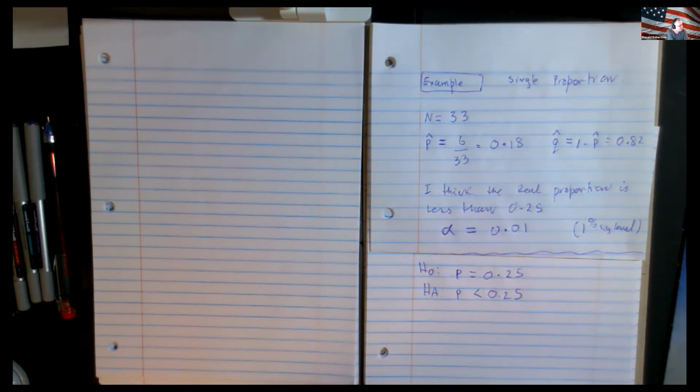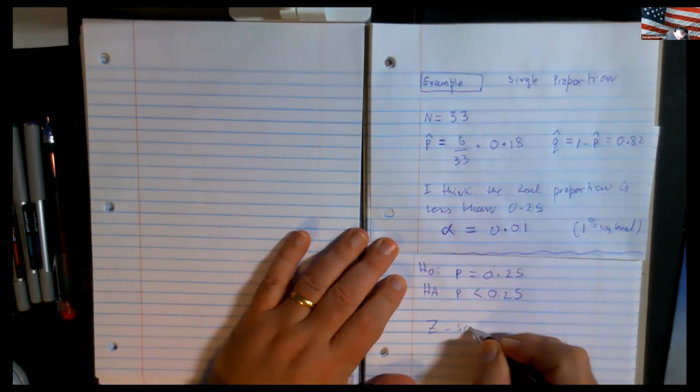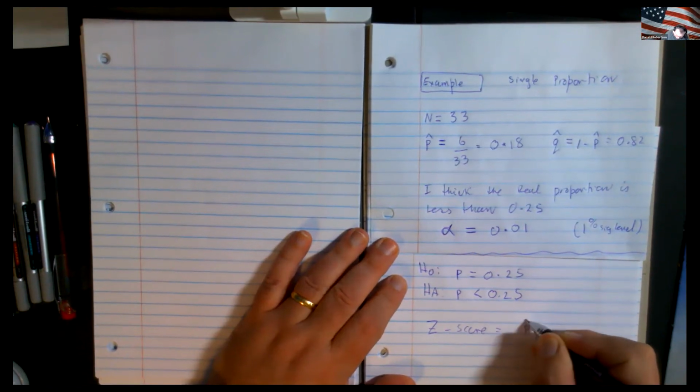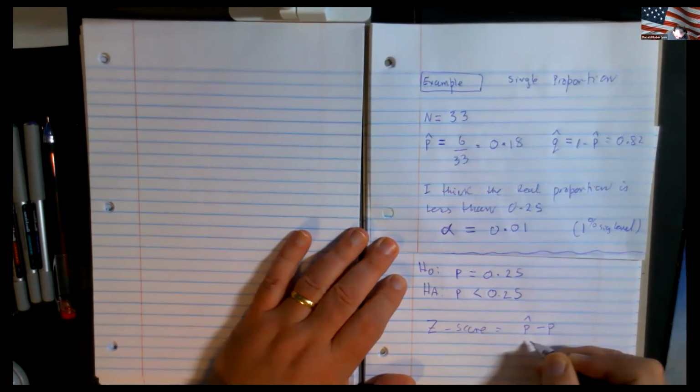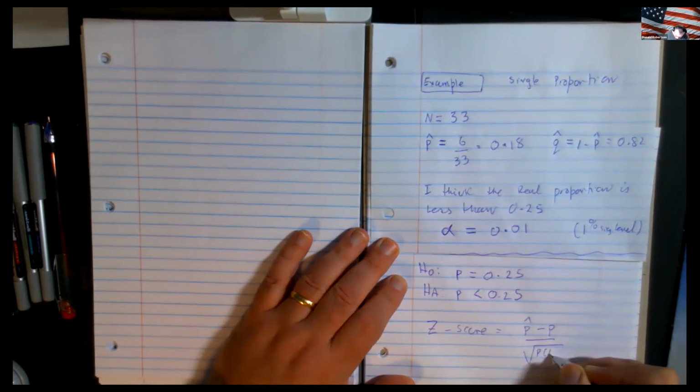Isn't mu the letter we use for sample mean, and isn't p the letter we use for sample proportion? Right. Right, now I can do my z-score. It's p hat, take away p, over the square root of p, 1 minus p, over n.